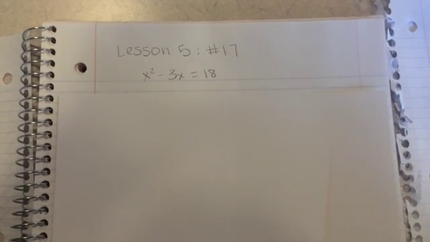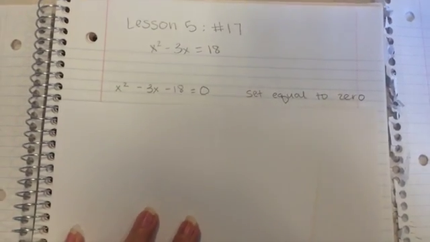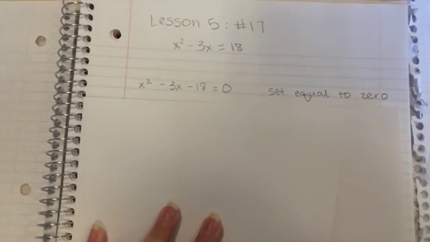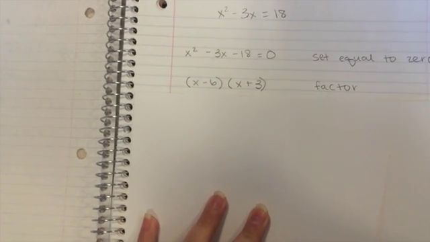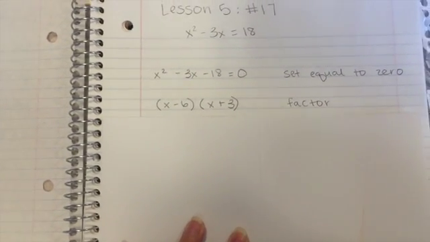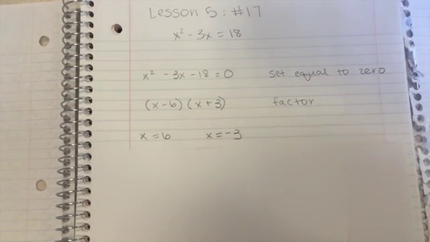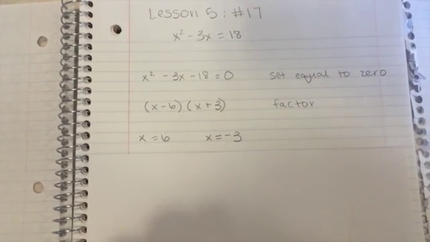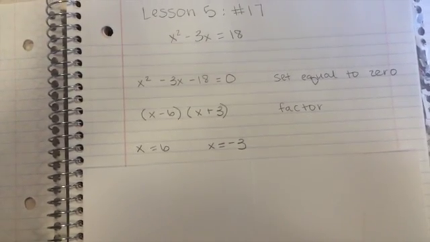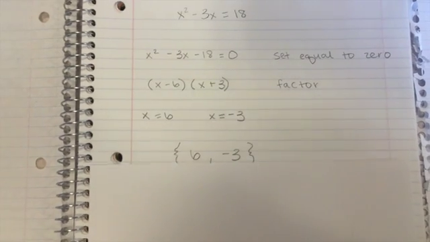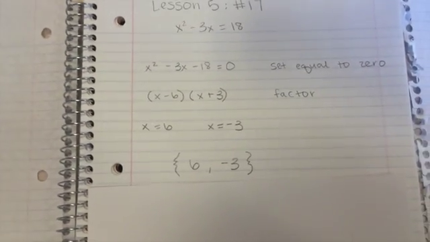Lesson 5, number 17. Solve the equation x squared minus 3x equals 18. Subtract 18 to the other side and set your equation equal to 0. Doing that, you get x squared minus 3x minus 18 equals 0. Then factor, which gives you (x minus 6) and (x plus 3). Set your factors equal to 0, and then solve for x, giving you x equals 6 and x equals -3, giving you the answer 6 and -3.